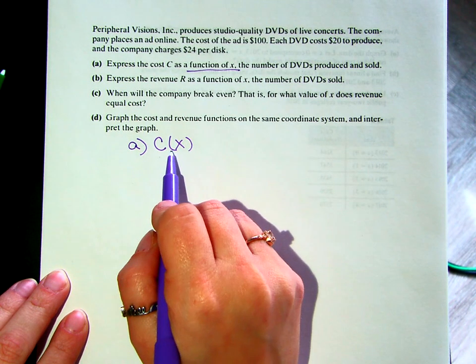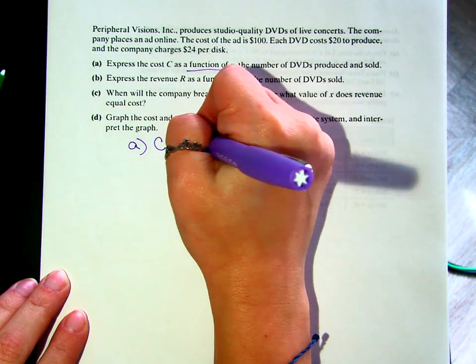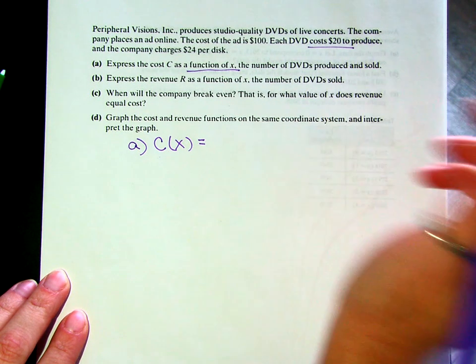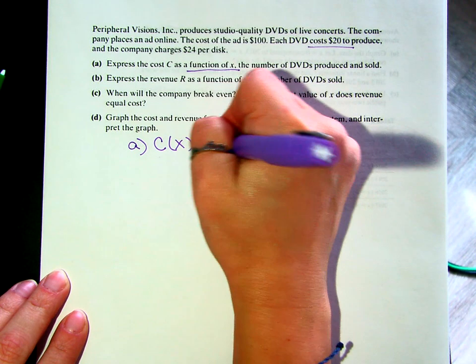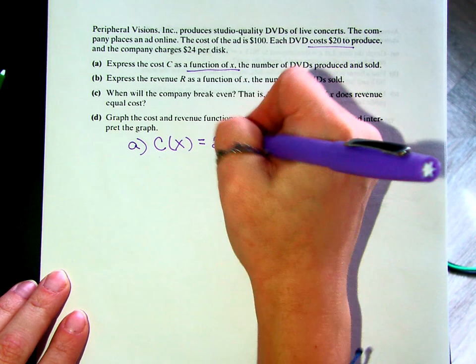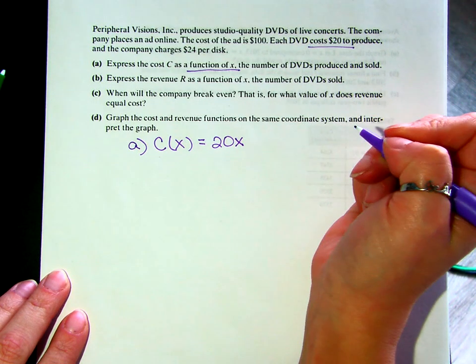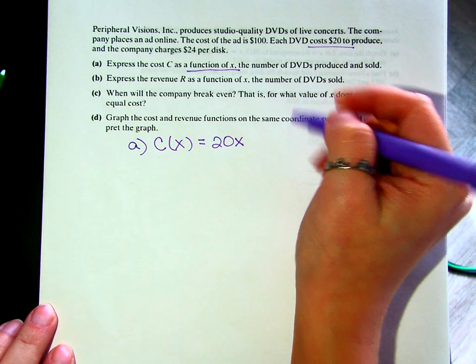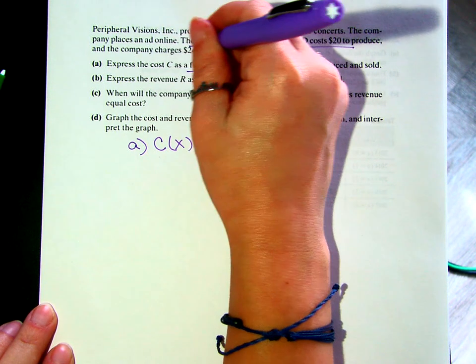Cost equals, well, it costs $20 per DVD, but we don't know how many DVDs they sell. That's what the X tells us. The X stands in for the number of DVDs. And we can't just leave it like that. It's not that simple, because the company also incurs a cost of $100 in order to run an ad.